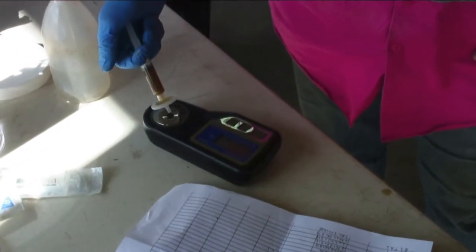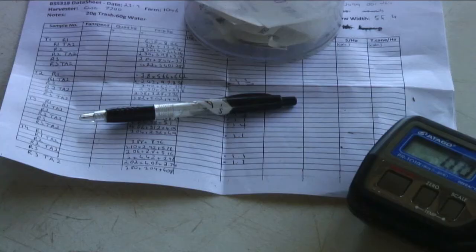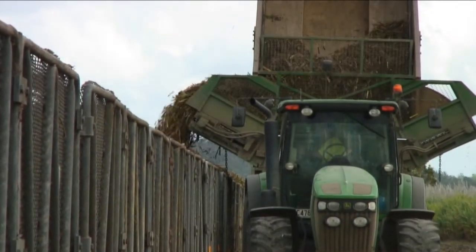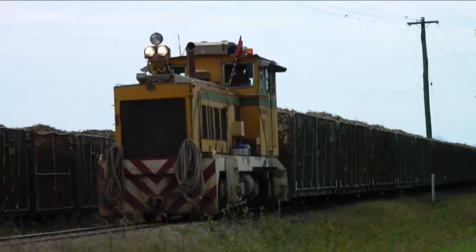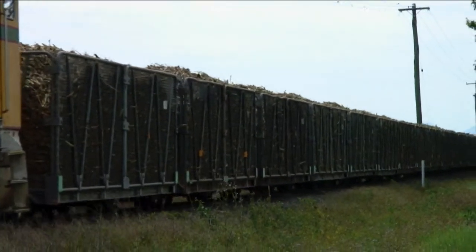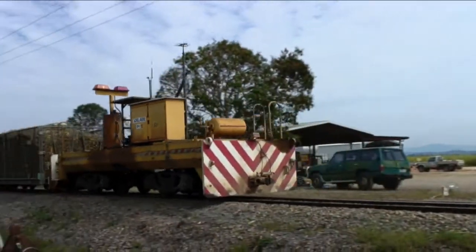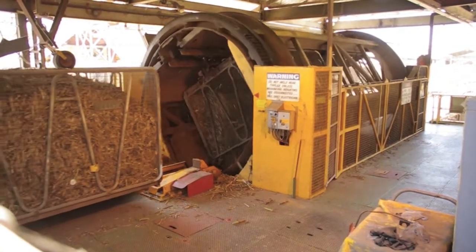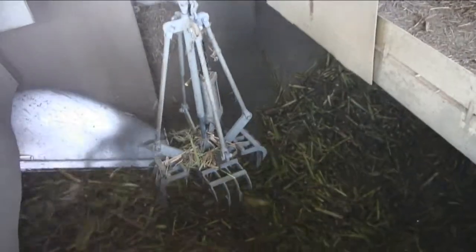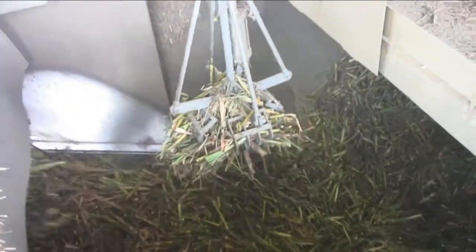The results are recorded along with other sample details, including bin weight from the tarp in the field, replicate number and treatment number. The other part of the project involves testing cane that is transported to the mills for processing. At the mill, a further sample is taken from the rakes.